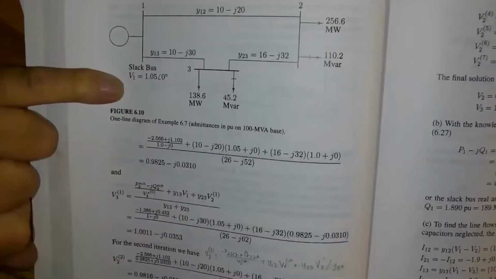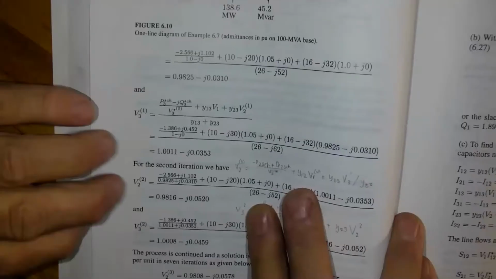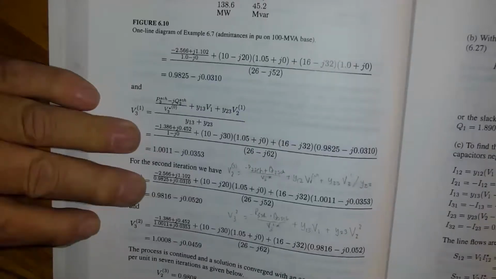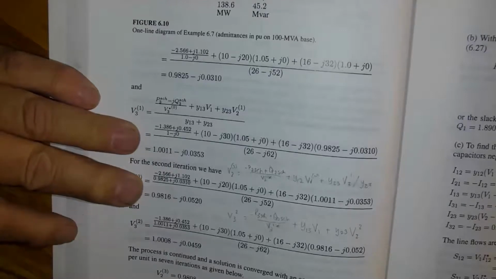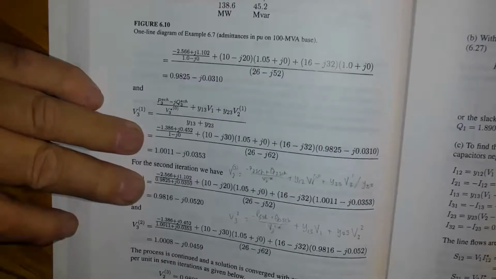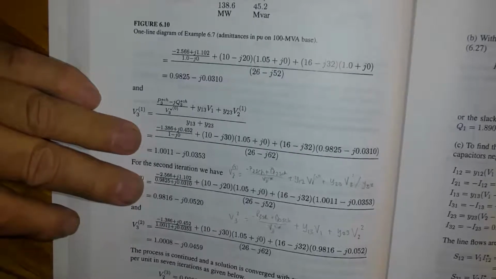Now, V3(1) is again (P3 scheduled minus jQ3 scheduled) divided by V3's conjugate, plus Y13 V1 plus Y23 V2(1). You see there's your new V2(1) that you used. So this is an iterative method: the answer you get there, you use in the next one.